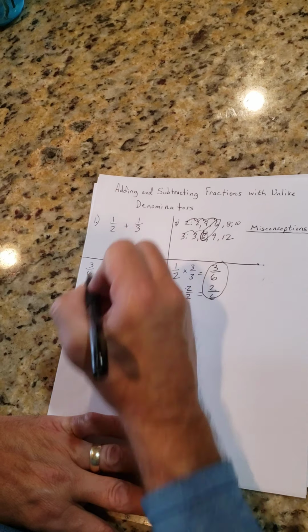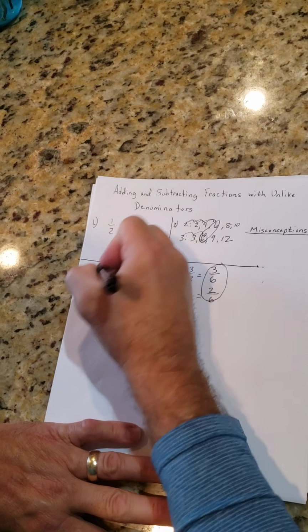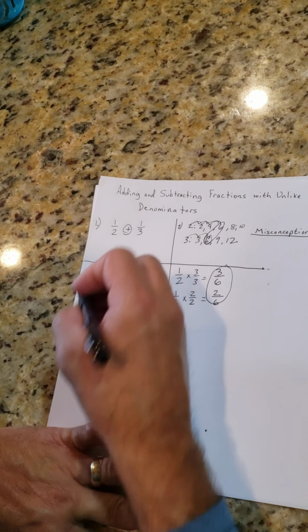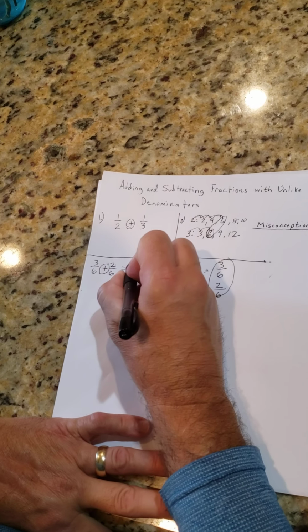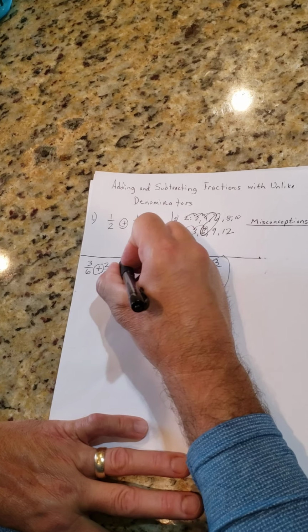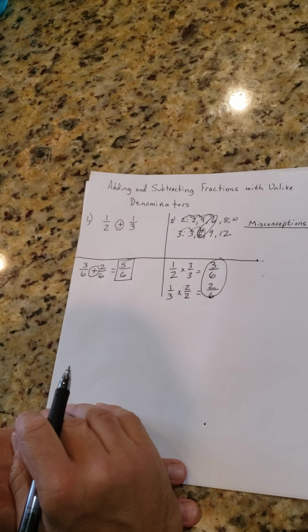I can now add. Please make sure that we are not changing these symbols as we go through our work. They have to stay the same. Now 3 plus 2 is 5. 6 stays the same. And that is my final answer.